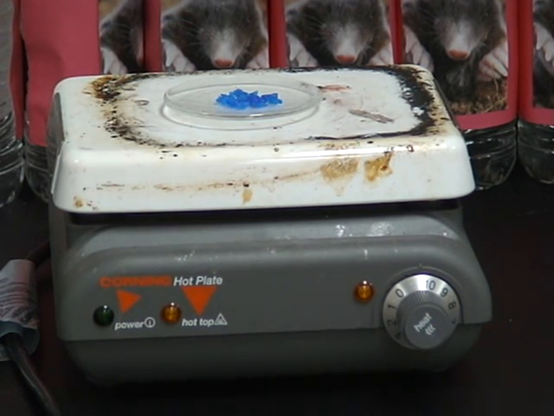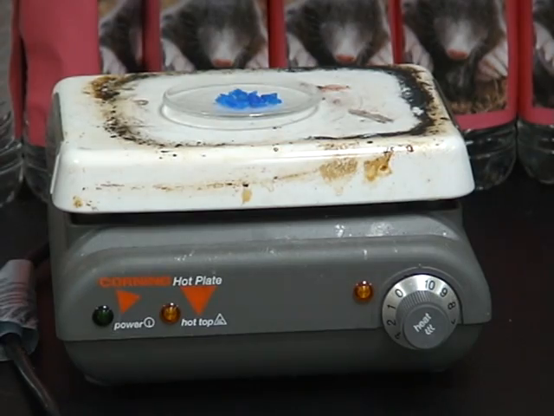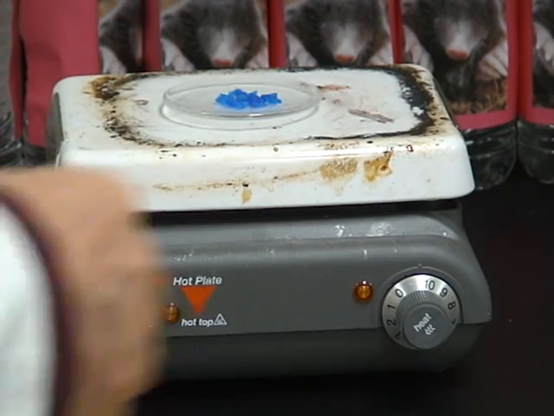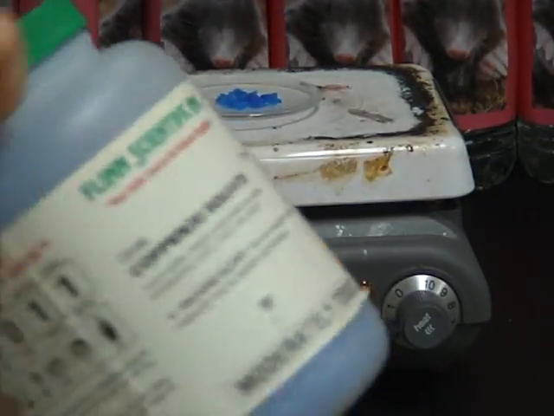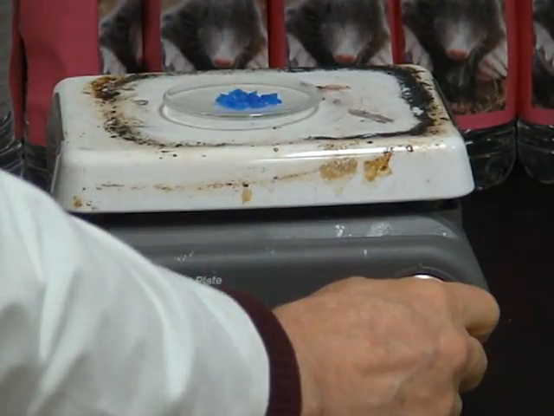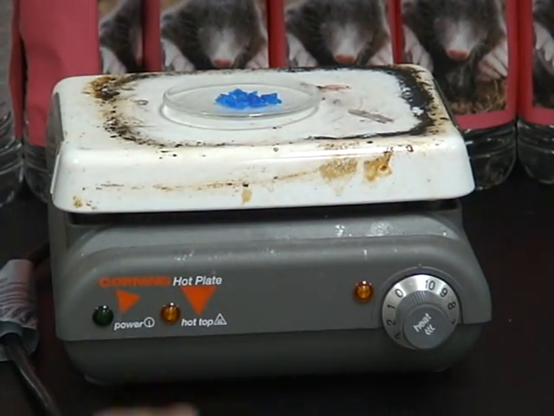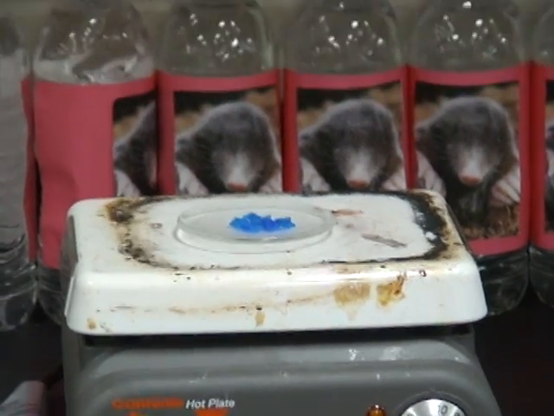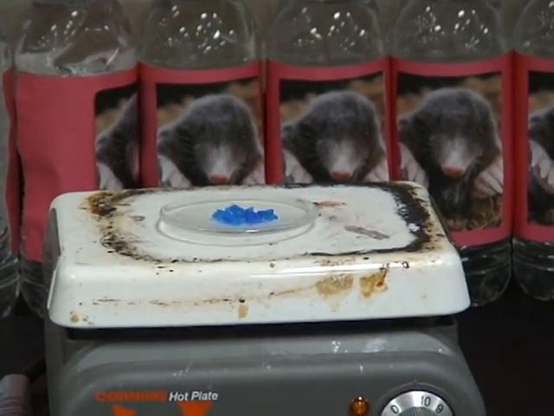Well, what I've got here now is some copper sulfate crystals. And here's the chemical copper sulfate. And I put them on a hot plate. And this is going to take a little bit of time. So we're just going to let them sit on the hot plate for a little while. So you can see that. And while that's happening, I'm going to do some other things.